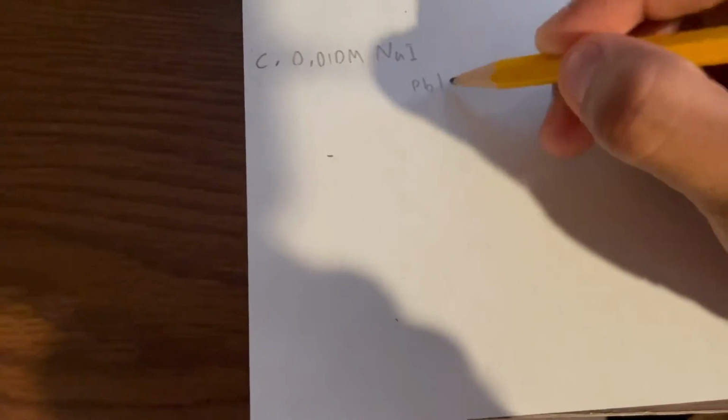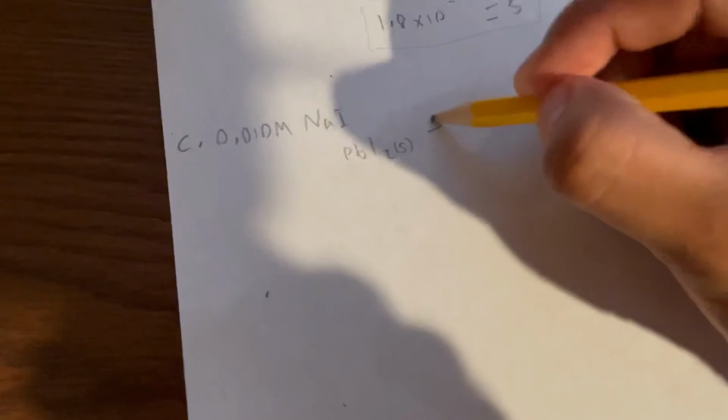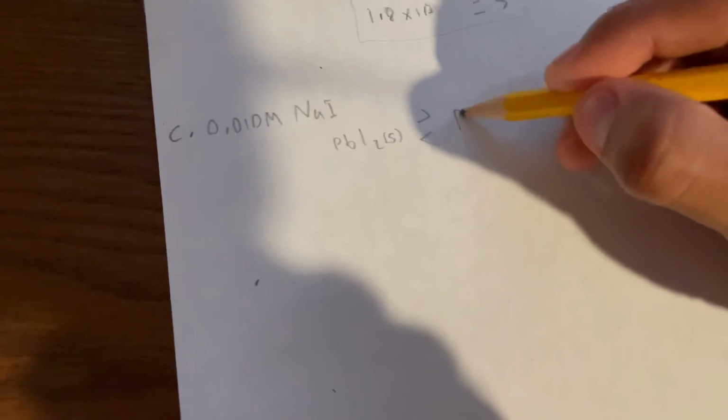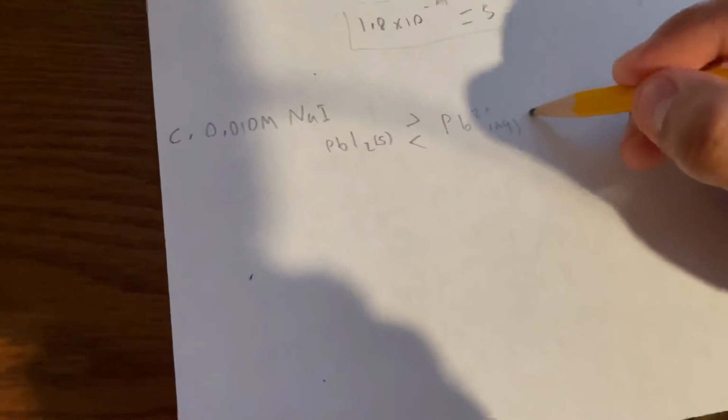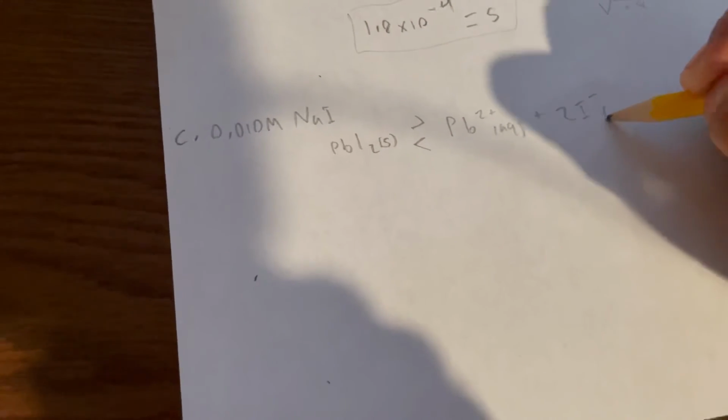All right, and now for the final part, we're given another molarity for sodium iodide. So we're gonna do the same thing. We're gonna write the chemical equation, PbI2 solid. This dissolves into Pb2 plus aqueous plus 2I minus aqueous.